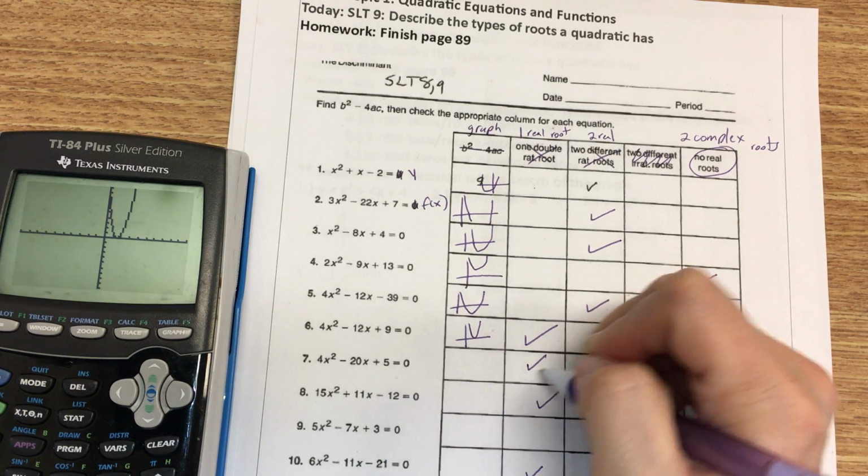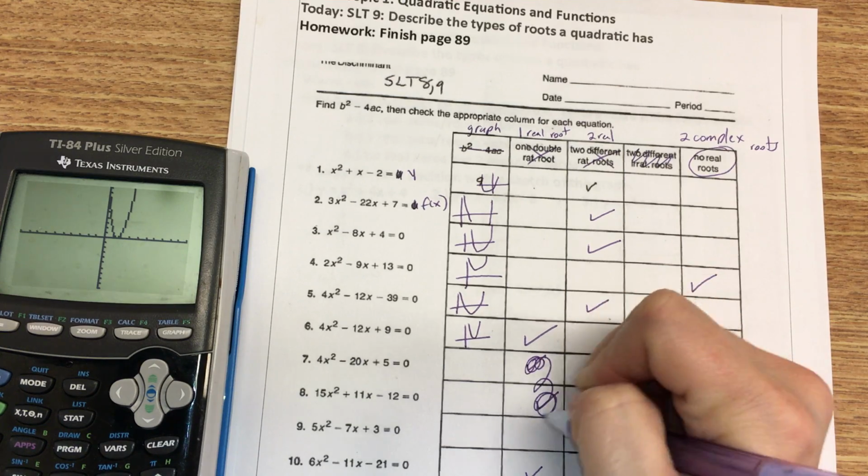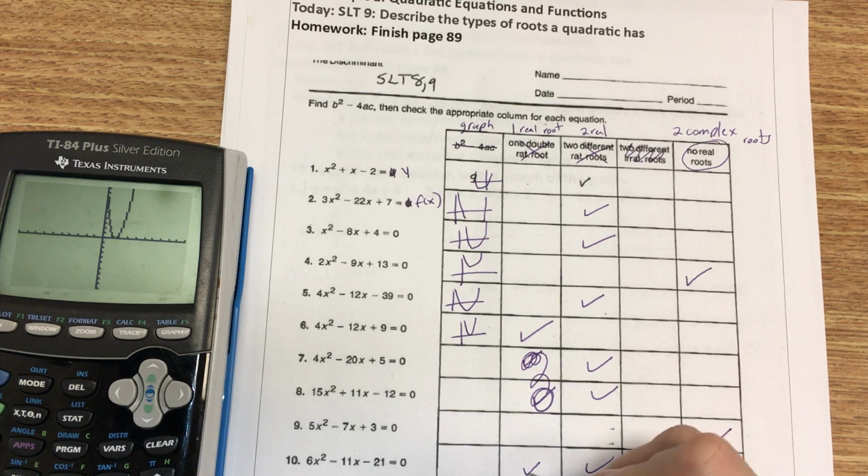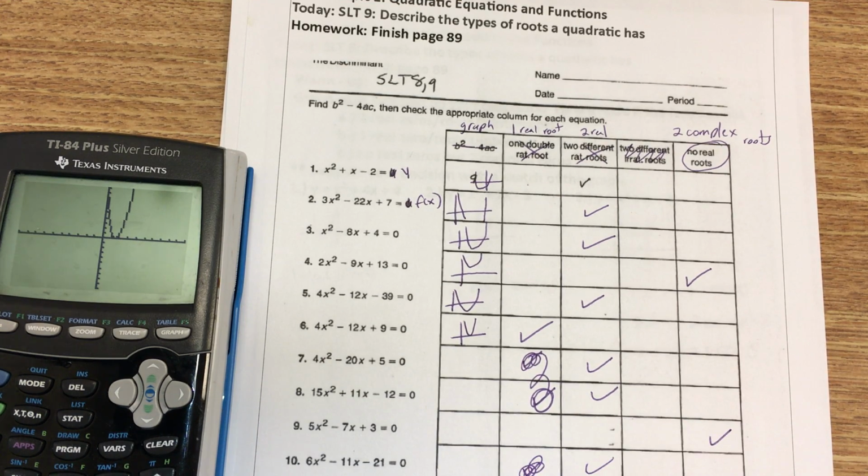Oh, whoops, this one's wrong. This is 1. This is 1. This one is going to be 2. 2. 2.